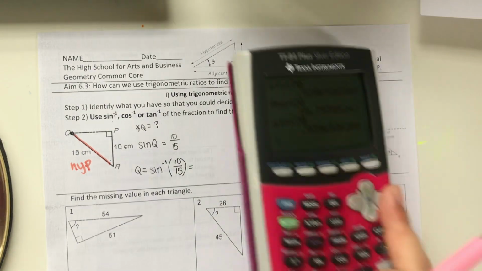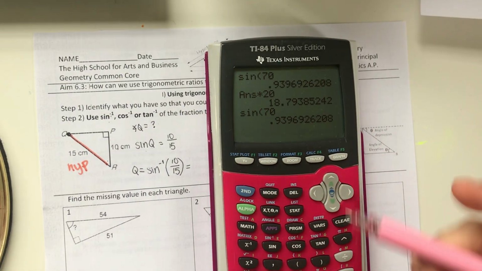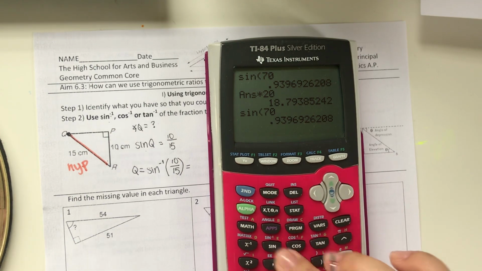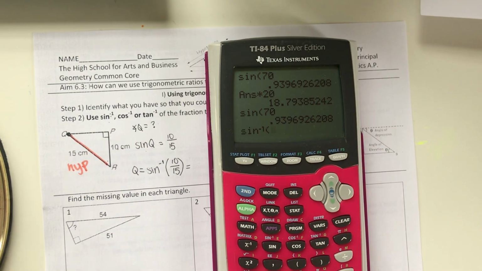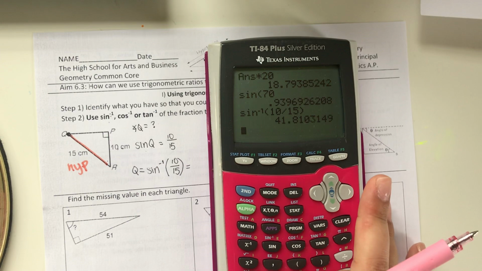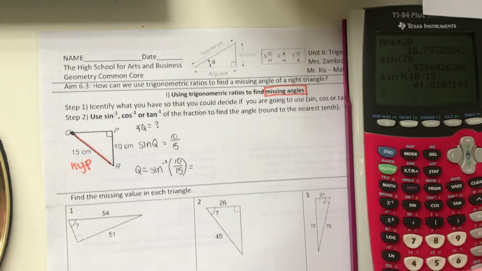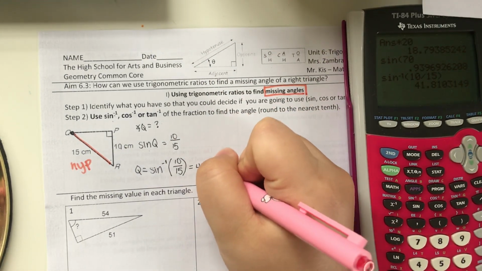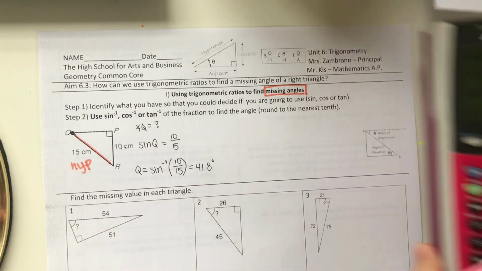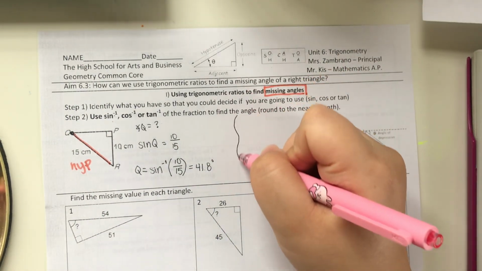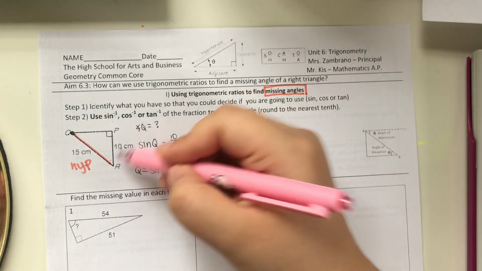Now, let's try it. So I have arc sine, so that means second sine is going to get me the sine with the little -1 on the top. 10 over 15. Put it in the ratio or put it in the fraction form. I'm going to get 41.8 degrees. Okay, so now let's look for angle R.